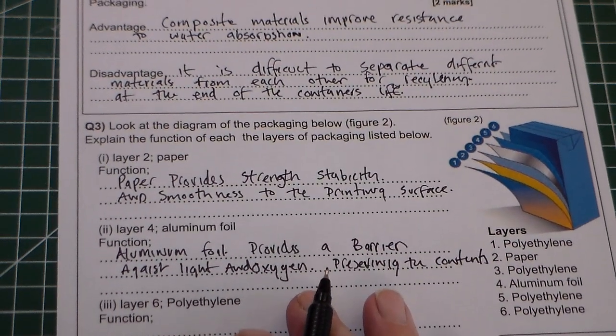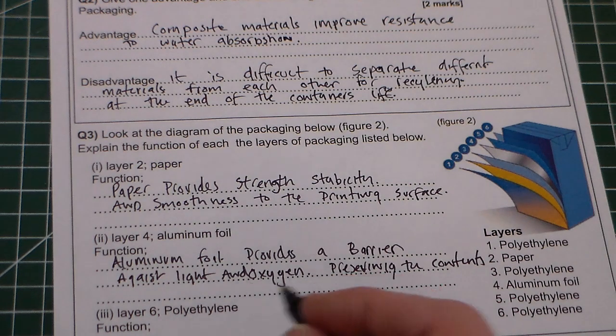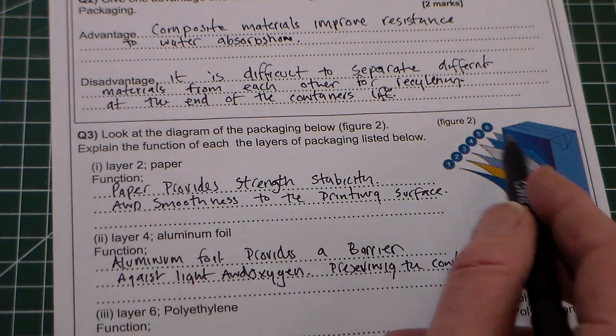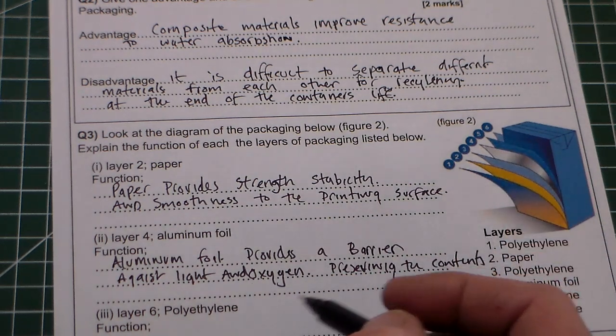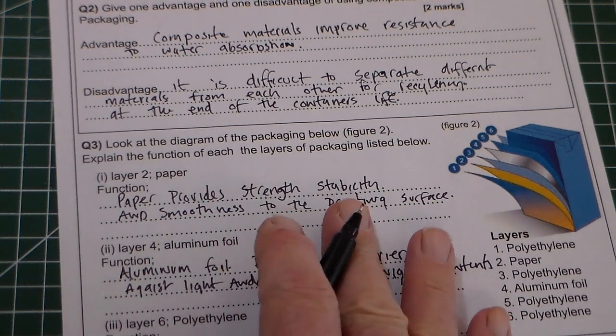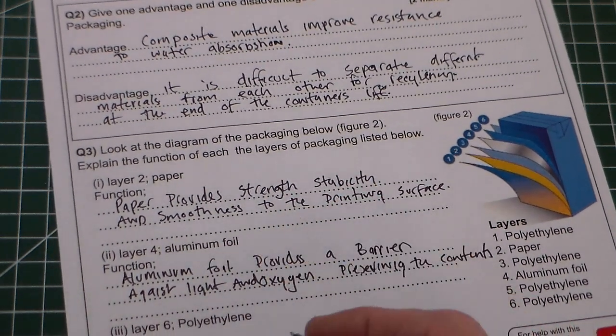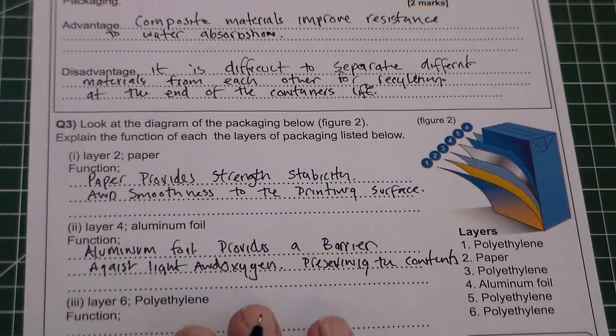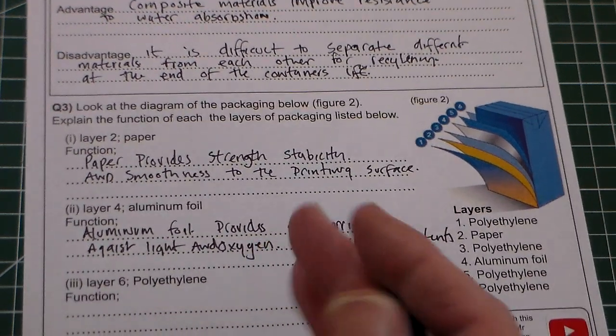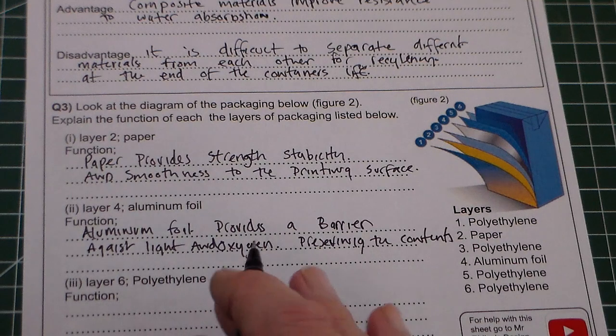And last one, the polythene. So the polythene layer 6 is the last layer on the inside there, and this just seals the liquid. Basically, it provides a kind of polythene bag that keeps the liquid, if it's a drink or whatever liquid's in it, inside.